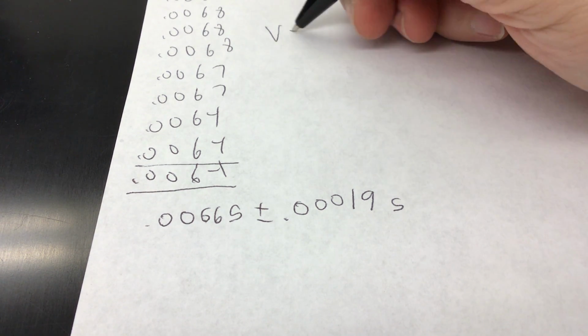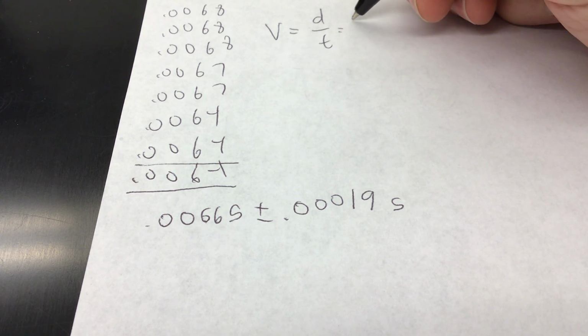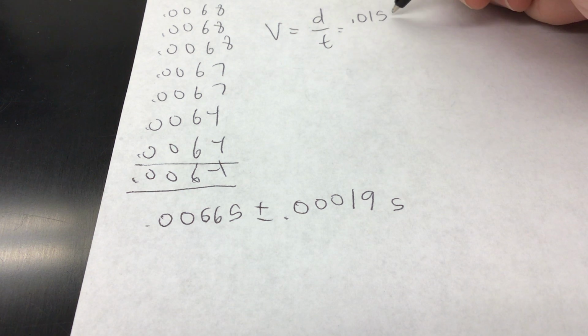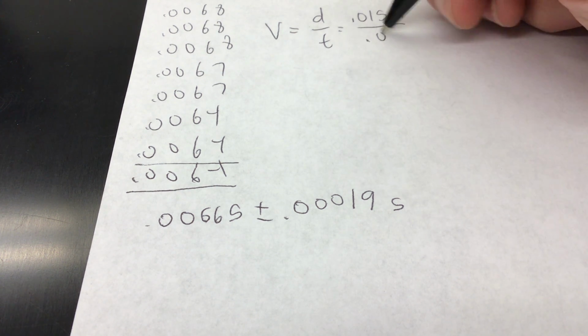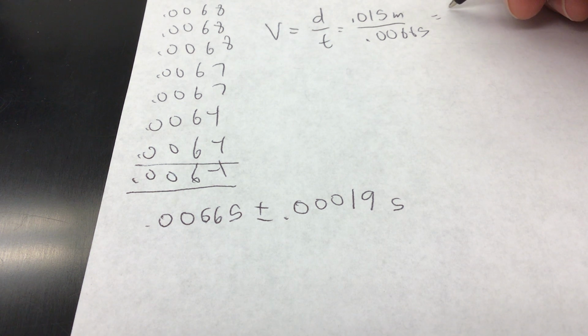Well, first we have to find the velocity. The velocity is distance over time, d over t. d is 0.015 meters divided by 0.00665. So go ahead and calculate that out. You can stop the video and write that down, and then I'm going to write it down now. Hopefully you have stopped it. I got 2.26. All right, so round it to 3 significant figures.